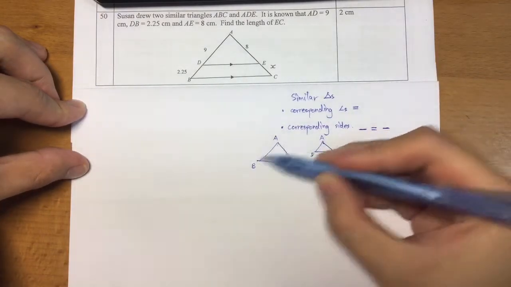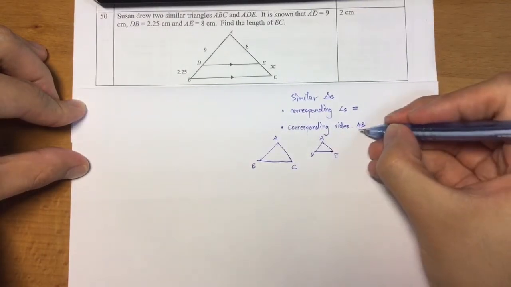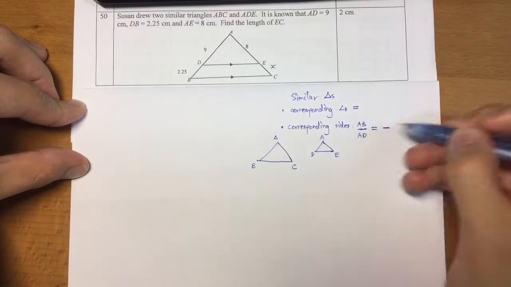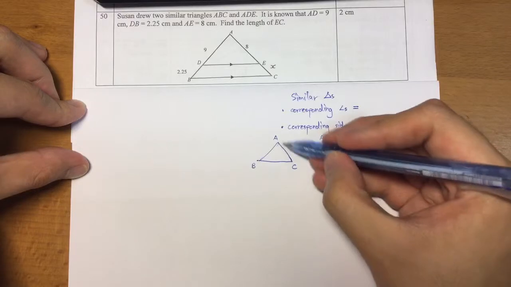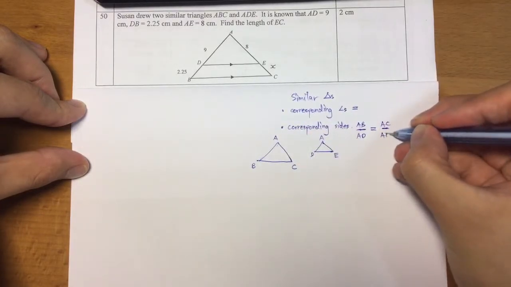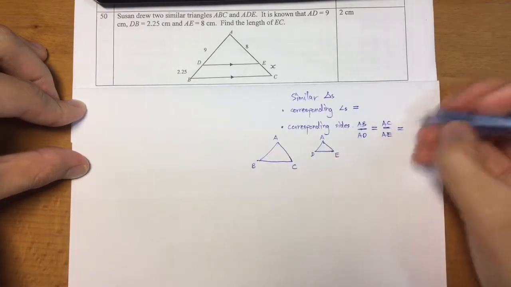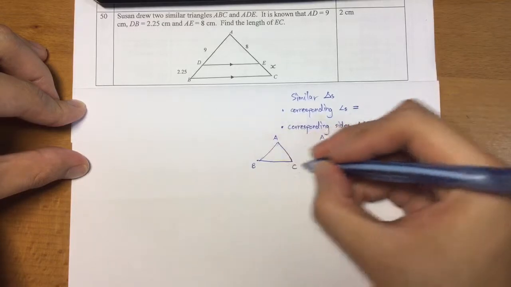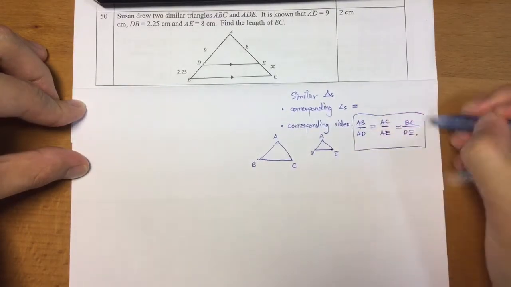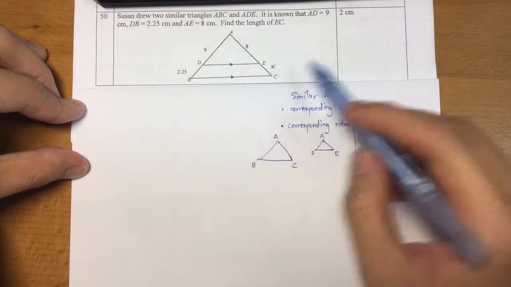Ratio meaning the value of AB, bigger triangle, divided by the smaller corresponding side, bigger side divided by smaller side, is going to be the same ratio as another bigger side divided by another smaller side. And actually this value will be exactly the same as the bigger side over the corresponding smaller side again. So it's this exact relationship between the similar triangles that will help us do any of these questions here.